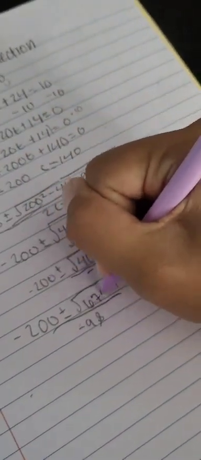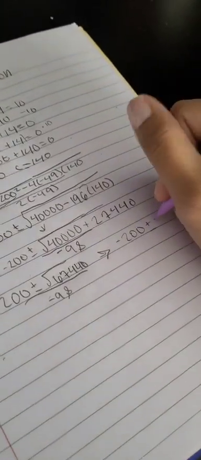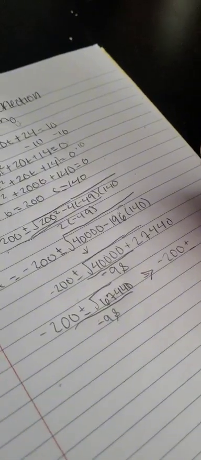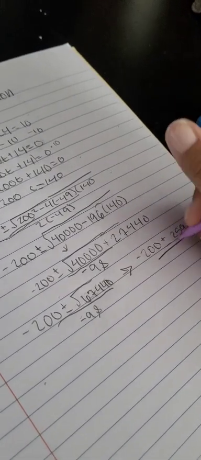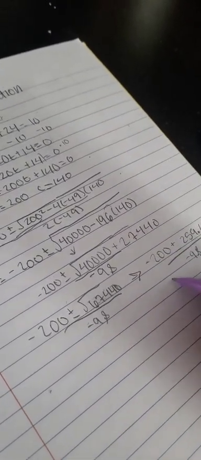So that would give us 67,440. And then we can find the square root of that, which is 259.69, all over negative 98.